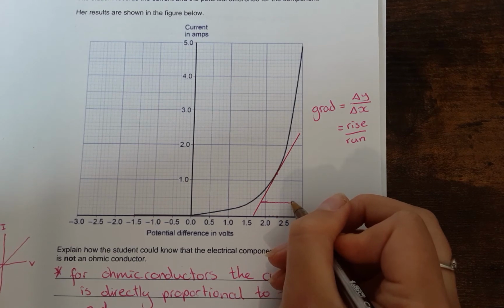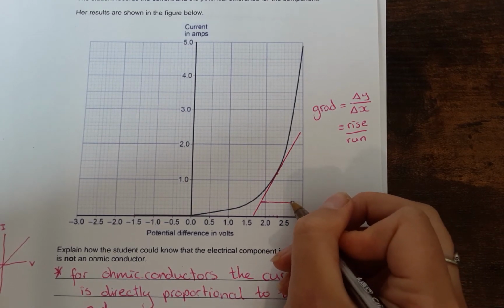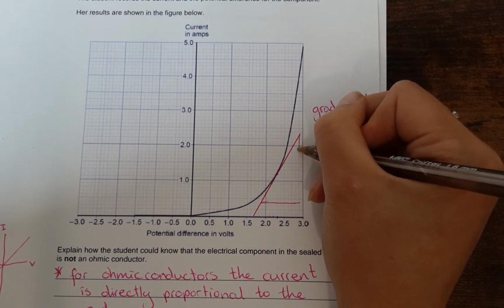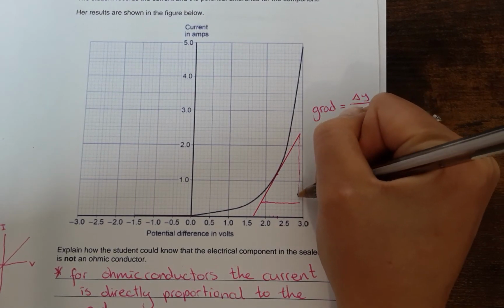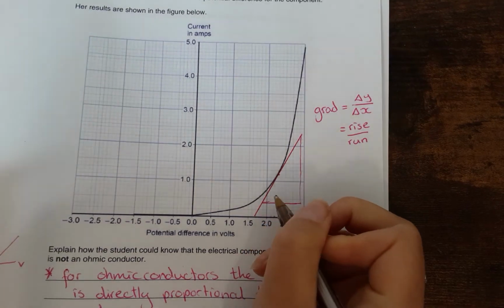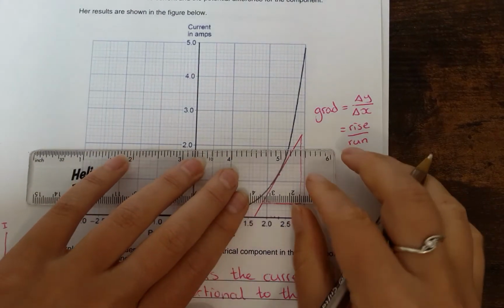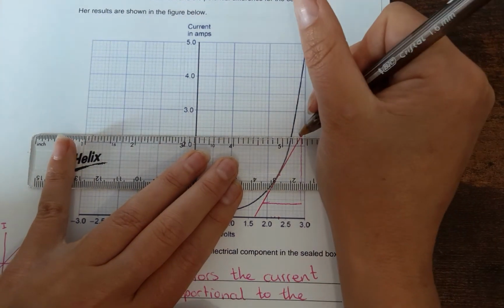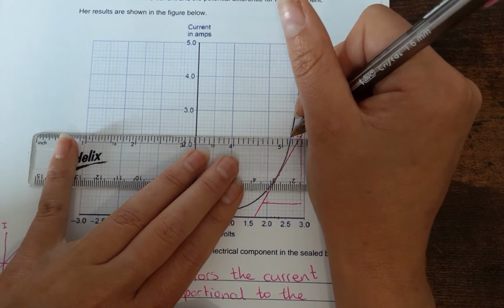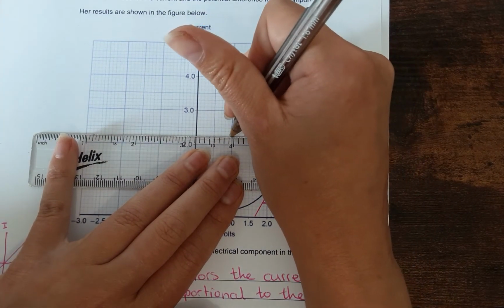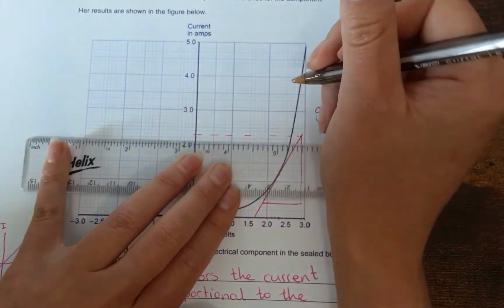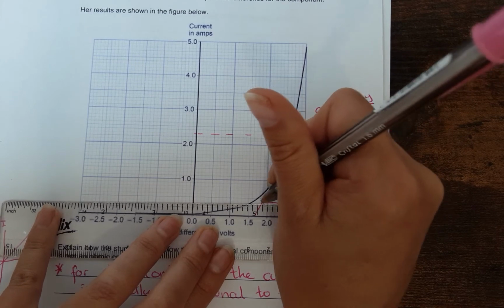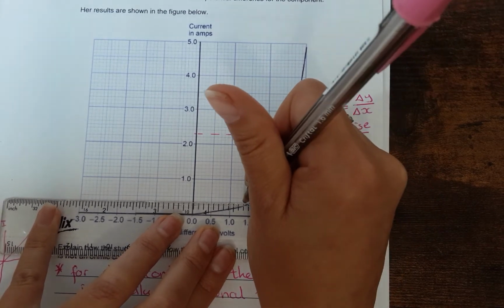Nice points go in between the squares quite nicely. Use a ruler. I am going to go from the top of my triangle across to the y-axis, and then do the same from the bottom.